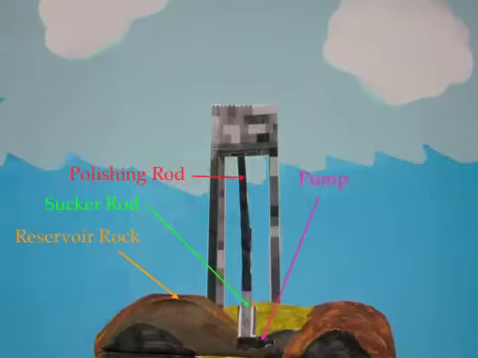Once the oil is flowing, the pumping system must be set up. An electric motor with a gearbox powers a lever called a wellhead. This wellhead is attached to a polishing rod which connects to a sucker rod. The sucker rod moves up and down, which sucks oil up through a pump.